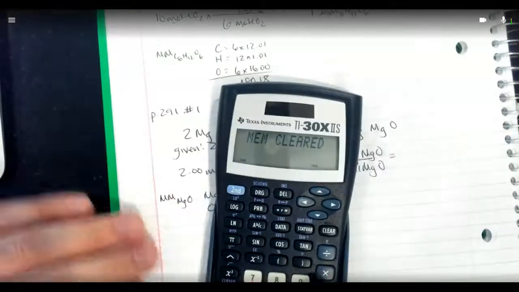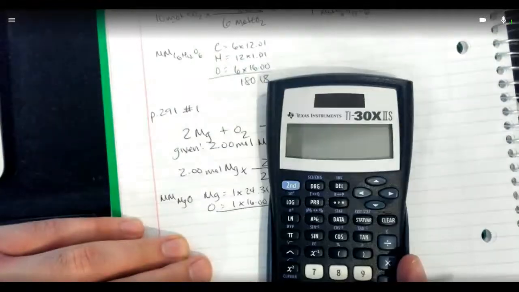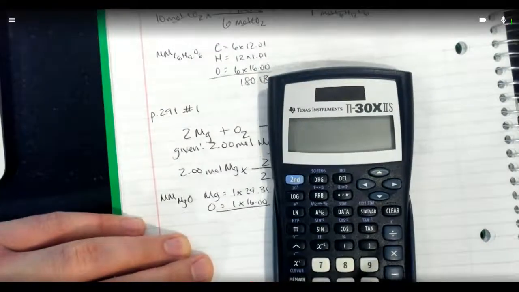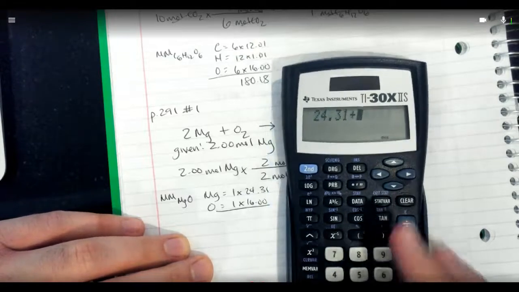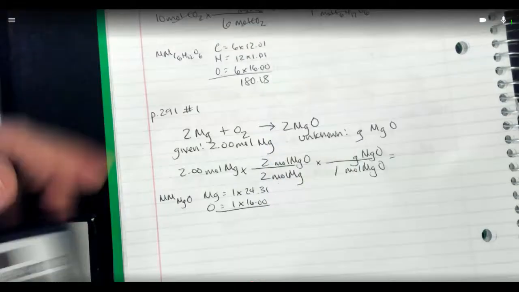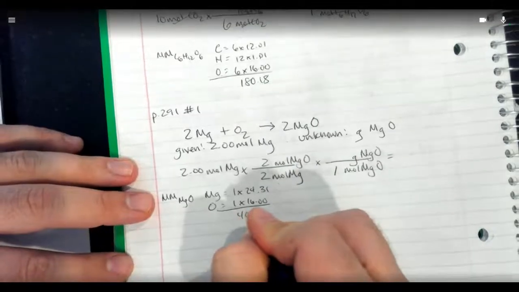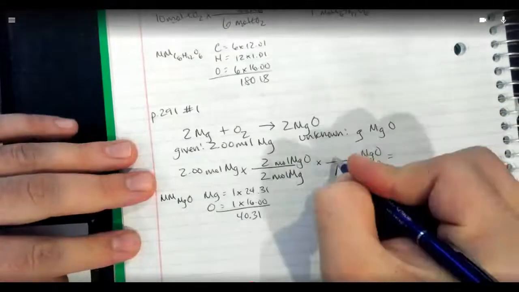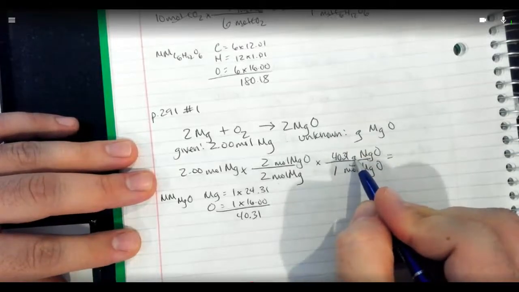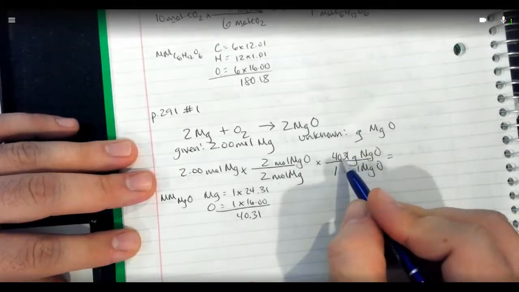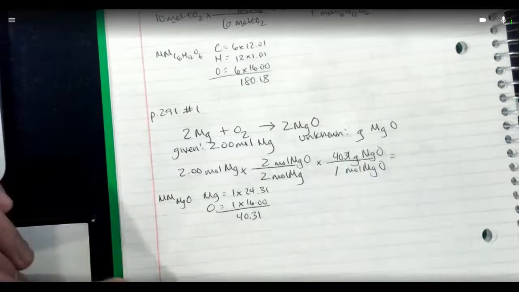Add them up on the calculator. 24.31 plus 16 gives us 40.31. So when you have grams, add up the parts from the periodic table. Remember, 2 spots after the decimal point.